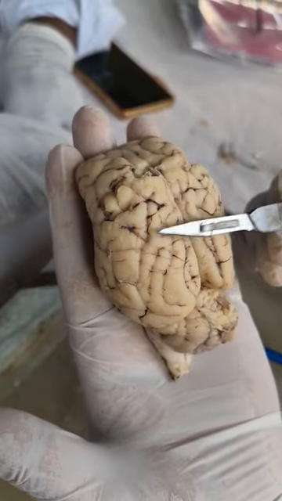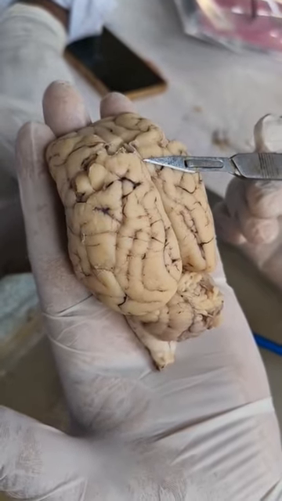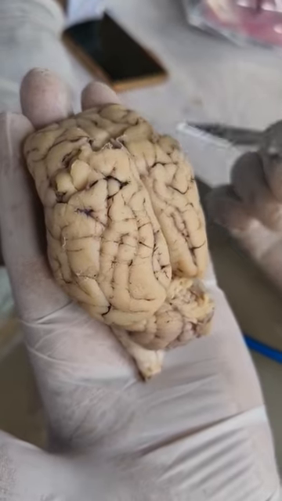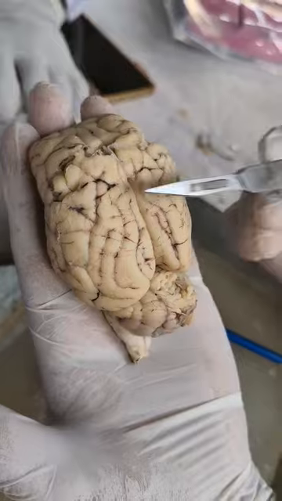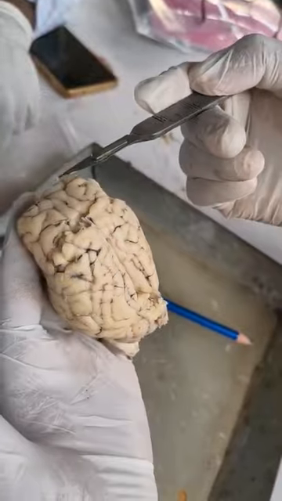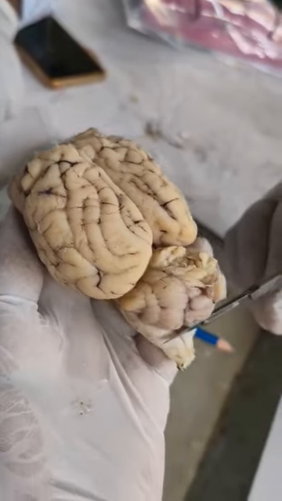So this is the brain, the mammalian brain. Let us demonstrate the external structures of the brain. The brain has two surfaces. This is called the dorsal surface, and this is the ventral flattened surface. This is the anterior region, and this is the posterior region.